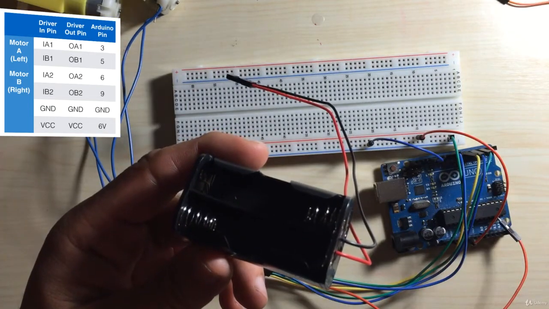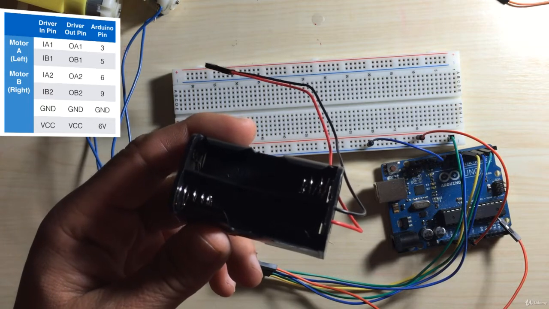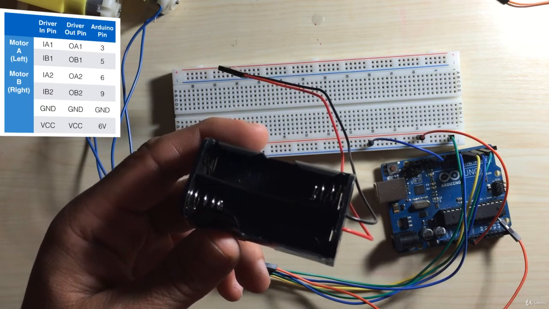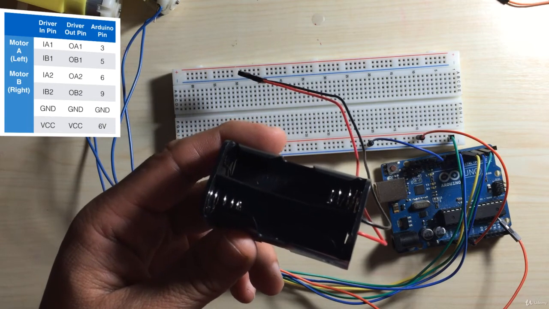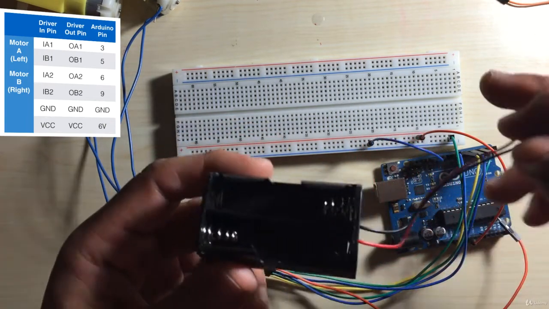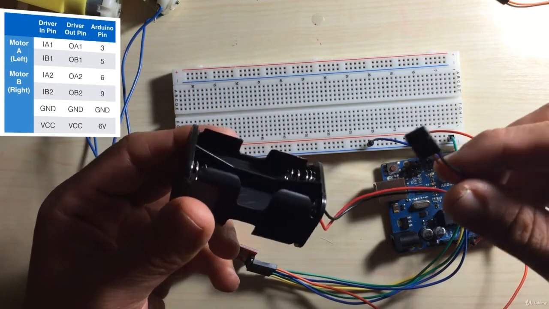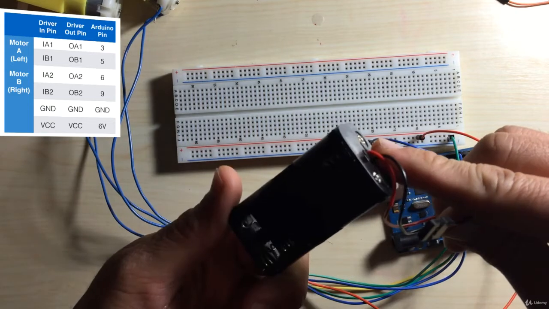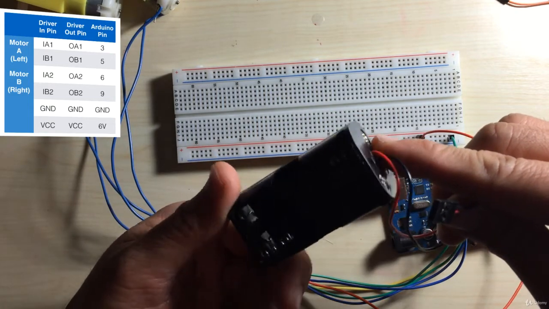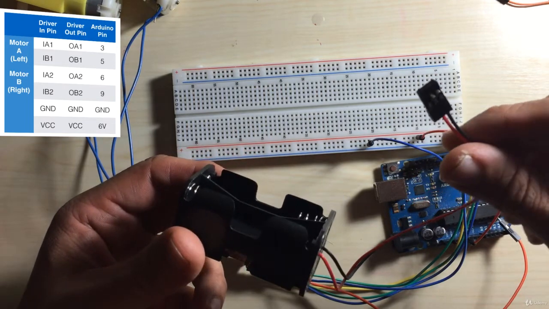When we're working with motors, we would need to provide an additional external power source, since the Arduino cannot provide power to drive the motors on its own. So what we can do is have a battery holder. So this is a 4 AA battery holder, and it should provide about 6 volts when the 4 batteries are in here, the 1.5 volts each.